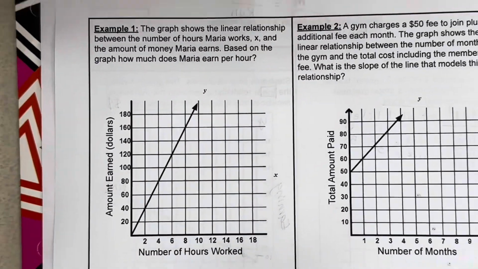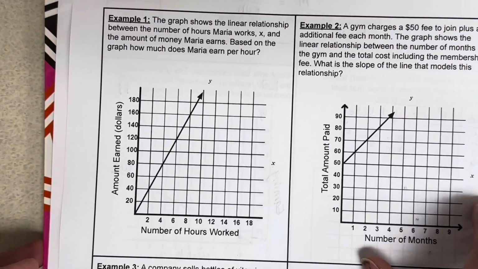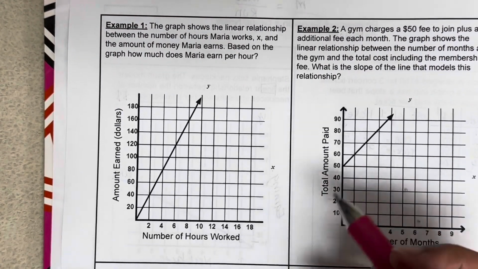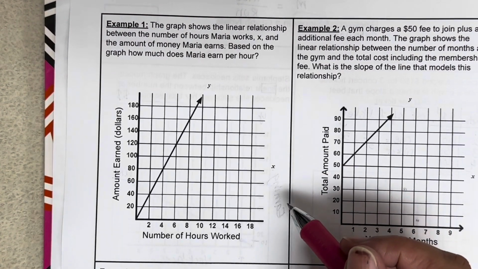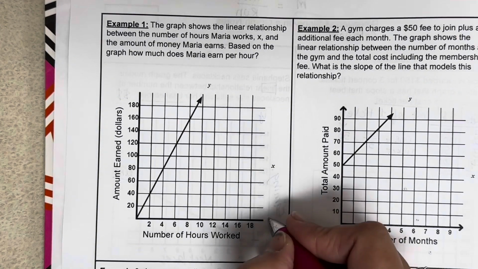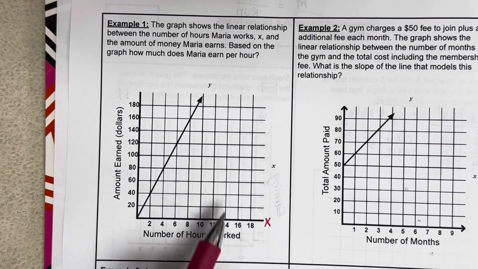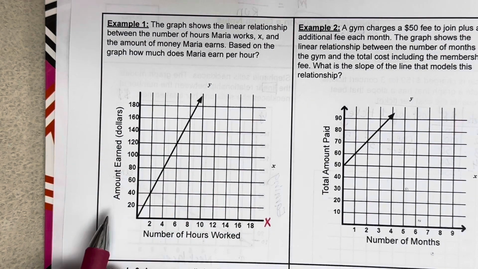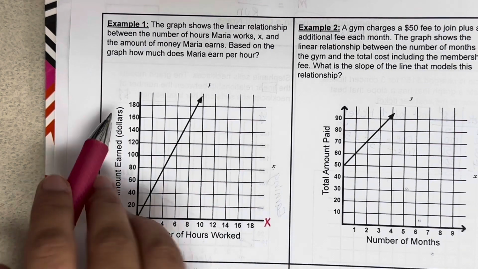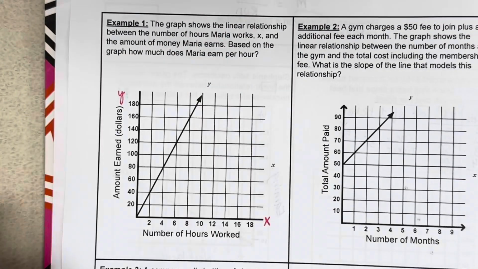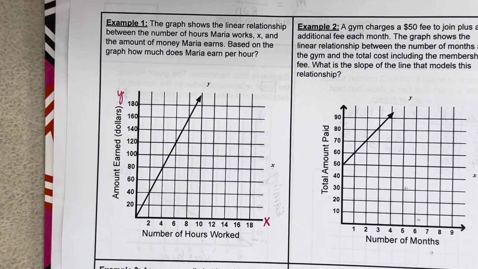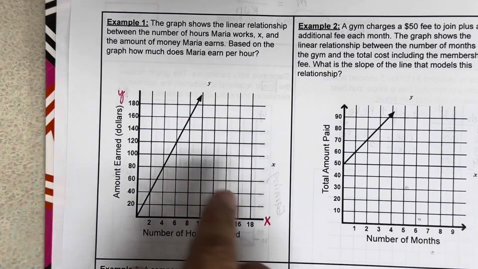All right, example number 1 says the graph shows a linear relationship between the number of hours Maria works, X, so X is the hours, and the amount of money. Again, money is always Y, so the money is on the Y. Based on the graph, how much does Maria earn per hour?